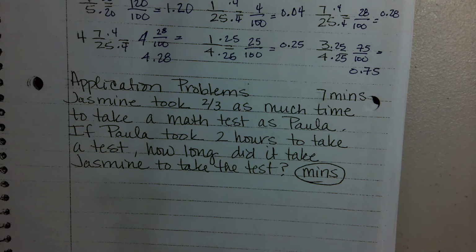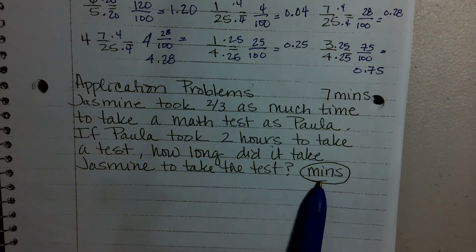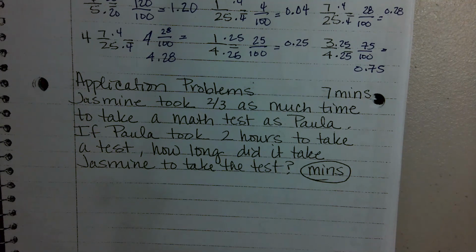If Paula took 2 hours to take a test, how long did it take Jasmine to take the test? So step 1, what? You have to scale here. You have to understand scaling, right? And then you have to be able to turn that into minutes. All right. Can you do it?